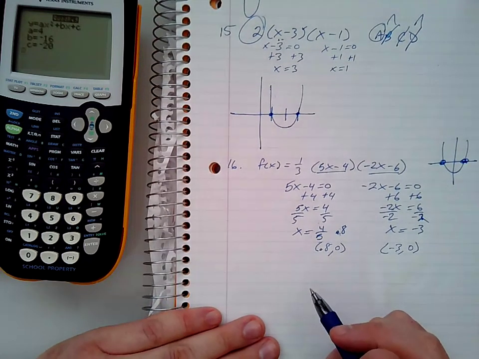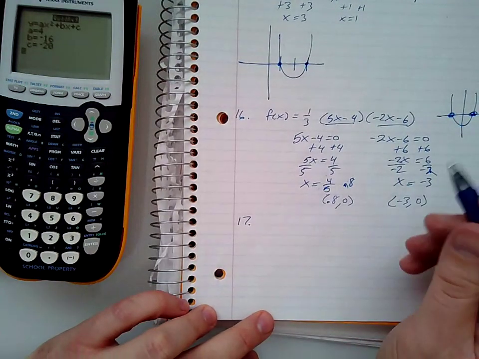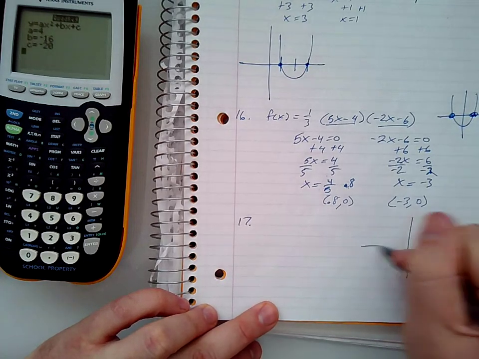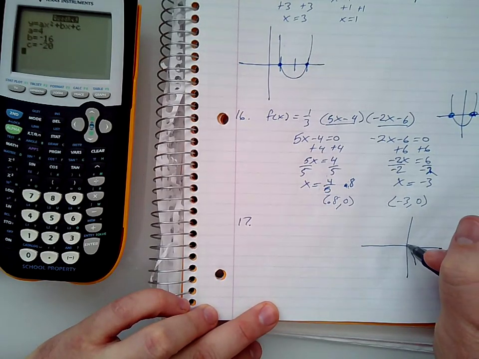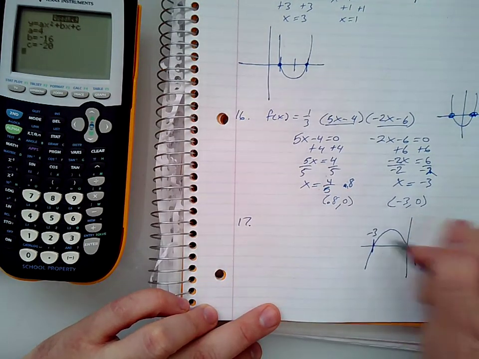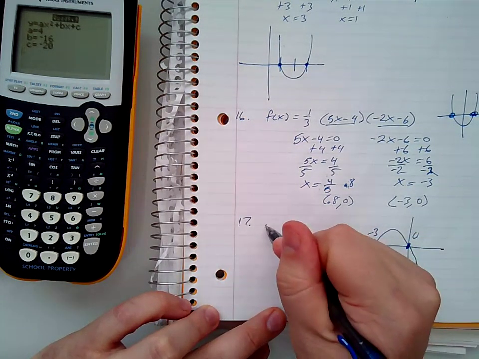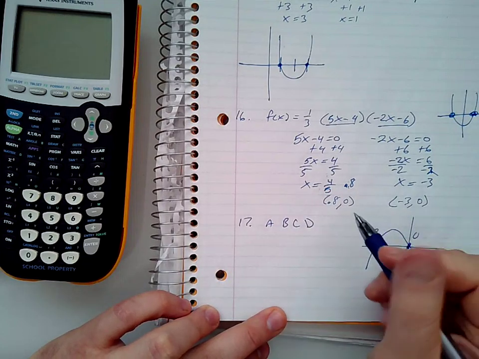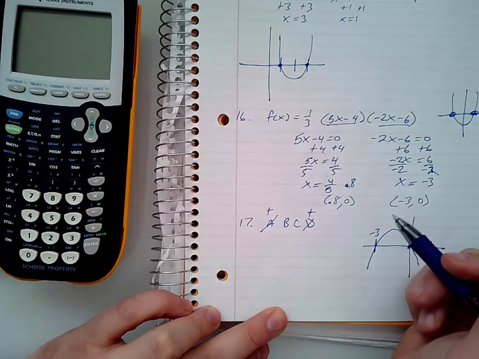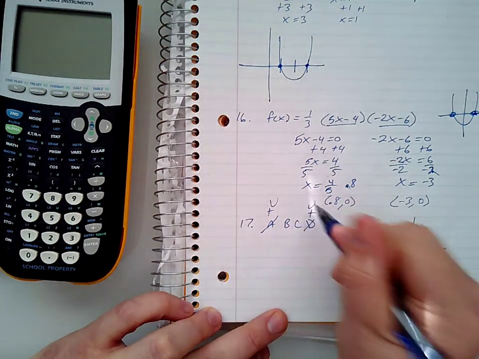Number 17, do I have time? Yeah, I do. Number 17. Which of the following functions could be the function of the graph depicted below? The graph depicted below goes through the origin and it crosses at negative 3. And we know that it's negative. So for number 17, I'm going to get rid of A and D because both of those equations are positive. B and C have a negative up front. And this is a negative because it's down like a frown. These would be up like a cup.